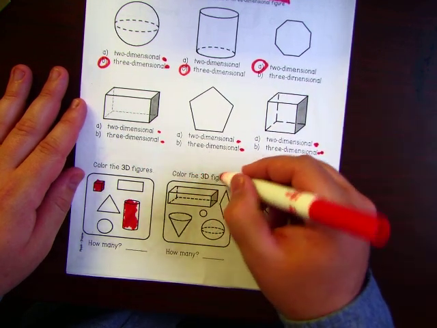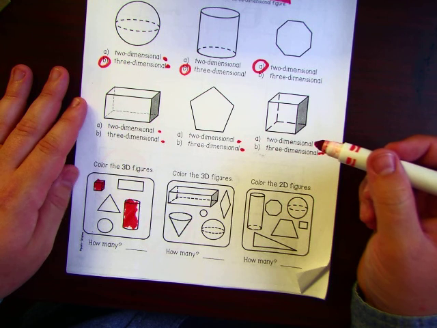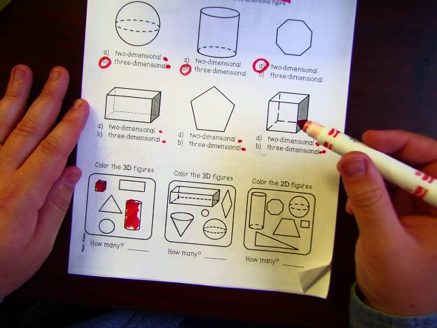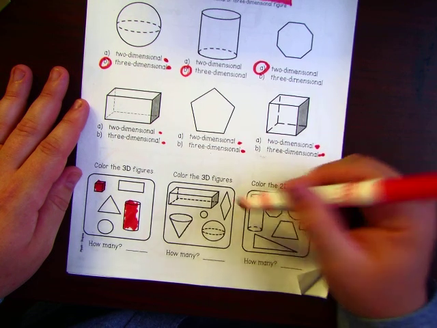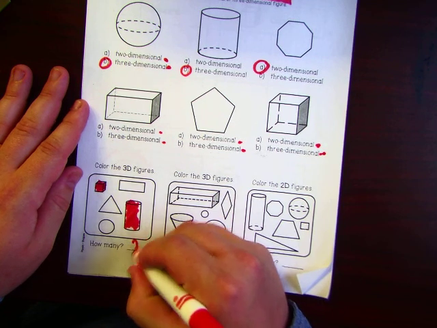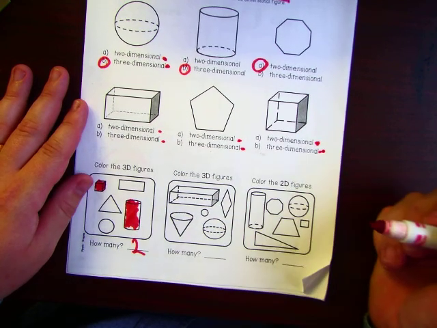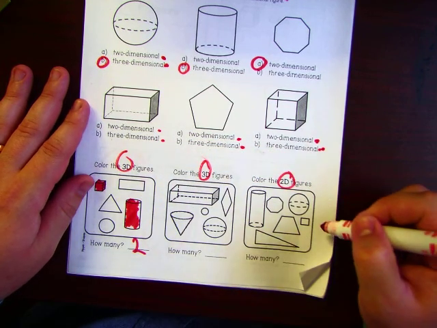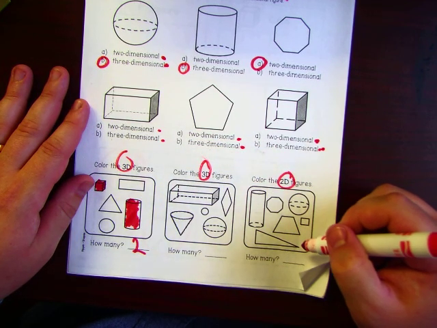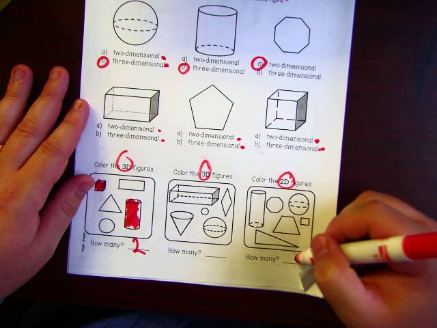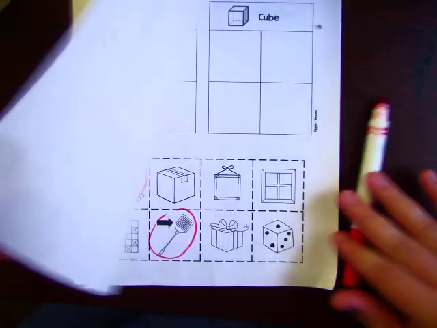How about this one? Color the 3D figures. Which ones are 3D? Which ones can you hold in your hand? Which ones lay flat on a table? Which ones are flat? Okay, so count how many 3D. So here we have two 3D. Now count how many 3D and write your number. And this one says 2D, okay? So these say 3D, but this one says 2D. So look for the shapes that are flat, that you can lay flat on a table, that you can draw on a piece of paper. Okay? How many are there? Write your number.